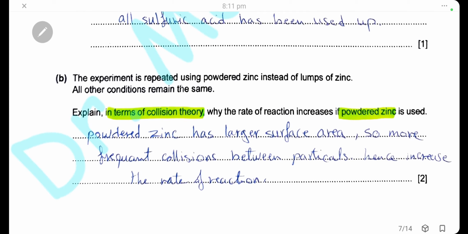The experiment is repeated using powdered zinc instead of zinc lumps, so all other conditions are kept the same. Explain in terms of collision theory why the rate of the reaction increases if we use powdered zinc instead of lumps. Powdered zinc has a larger surface area, so more frequent collisions between particles and hence an increased rate of reaction.